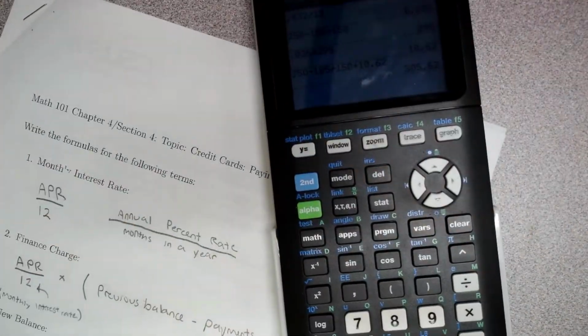So go ahead and complete this. Let me know if you have any questions. Again, you can do it on a separate sheet of paper. There you go.